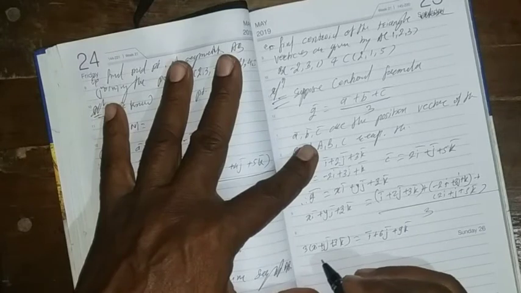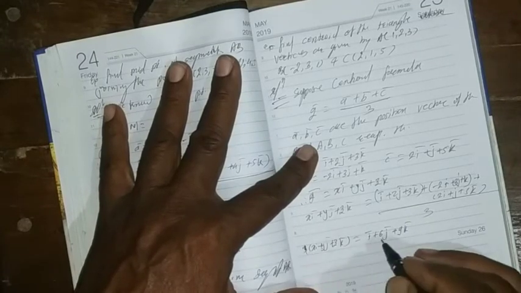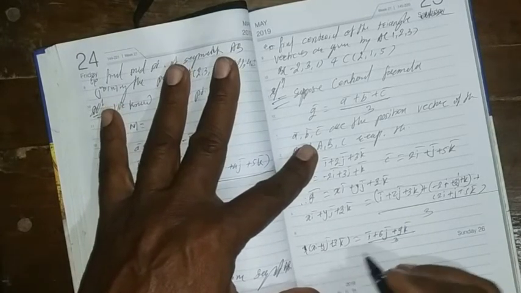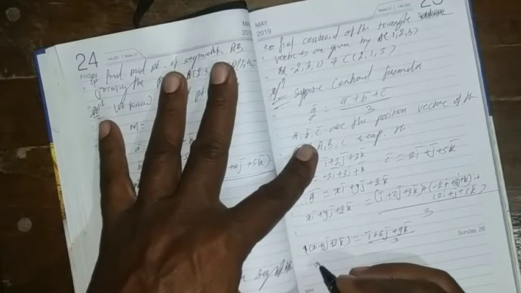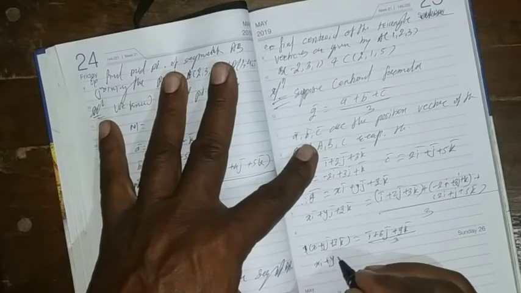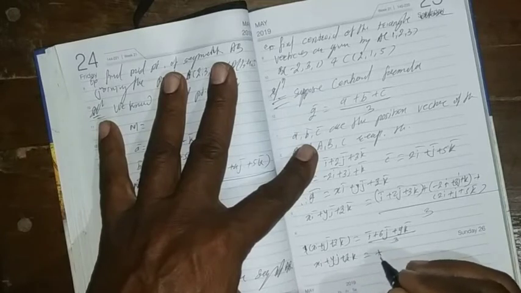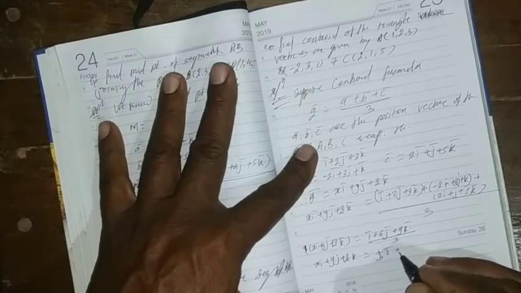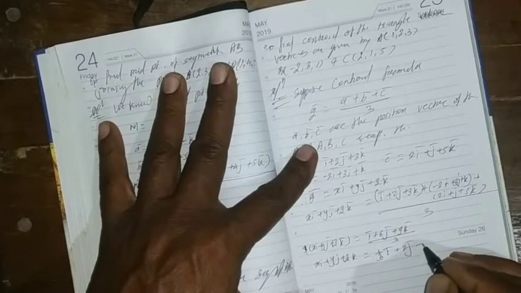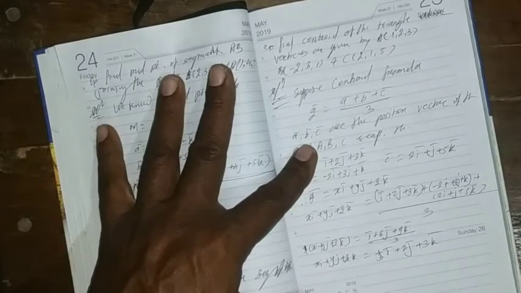Then we take this 3 as it is, that is xi plus yj plus zk is equal to 1 by 3 i plus 2j plus 3k.